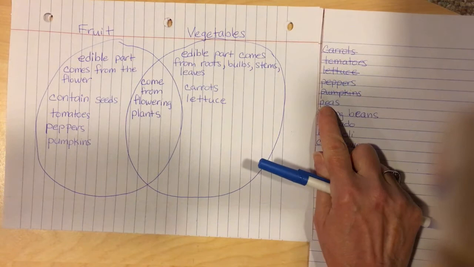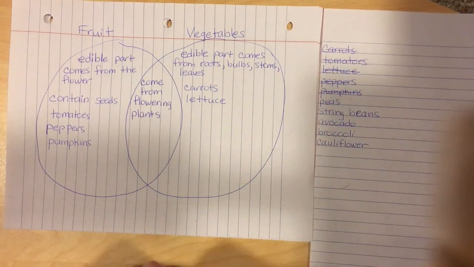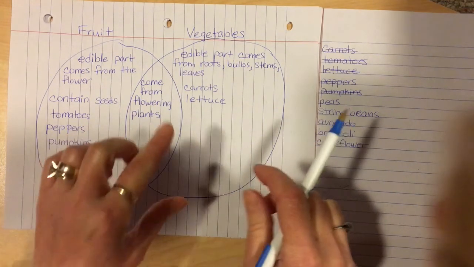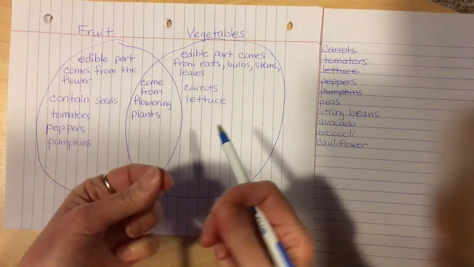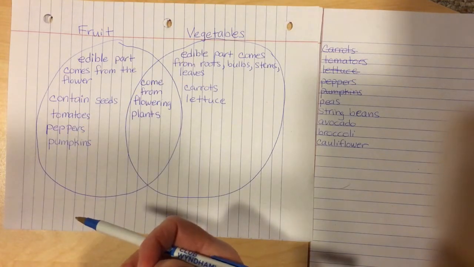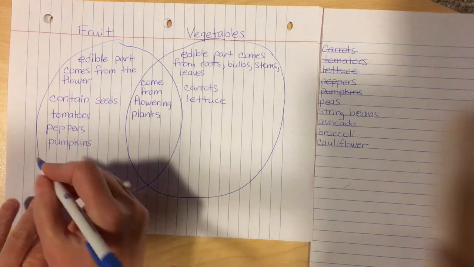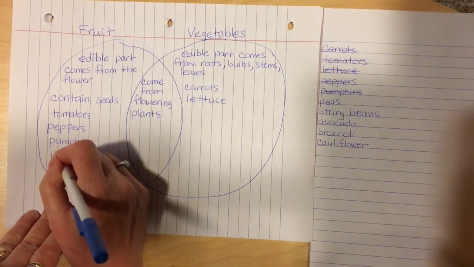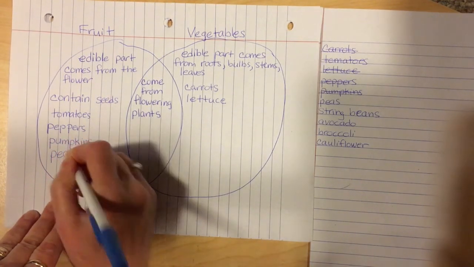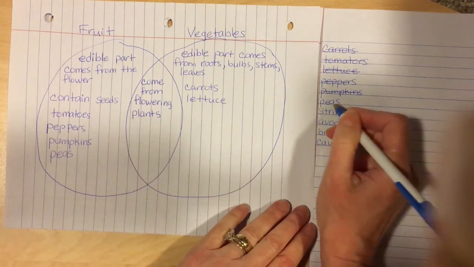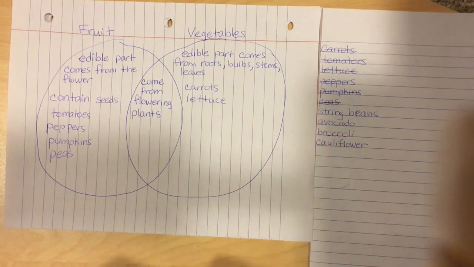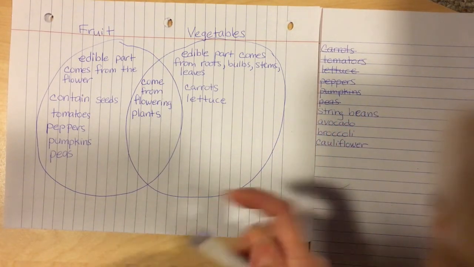Peas. Where did you put peas? I know that when I bite into peas, or if I pick one up and split it open, I see a tiny little seed. A seed. So a pea is a fruit. Let's try the next one.